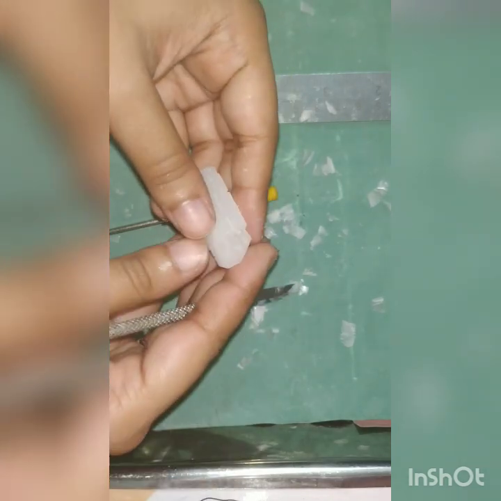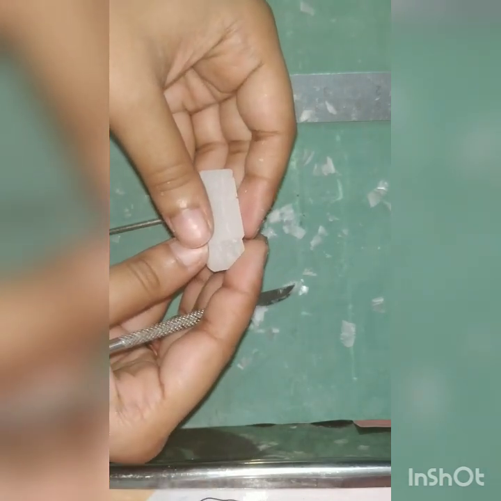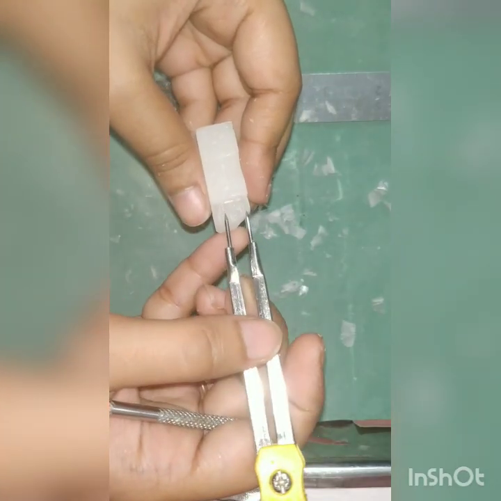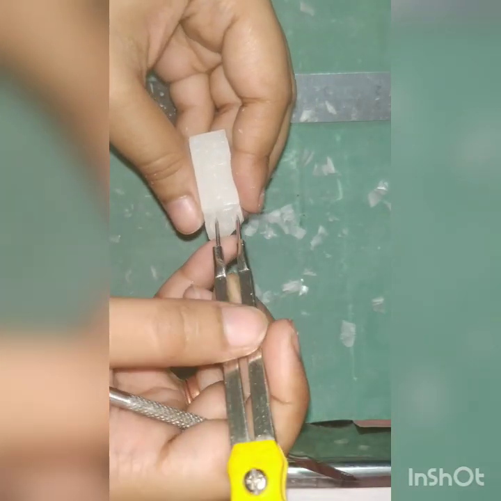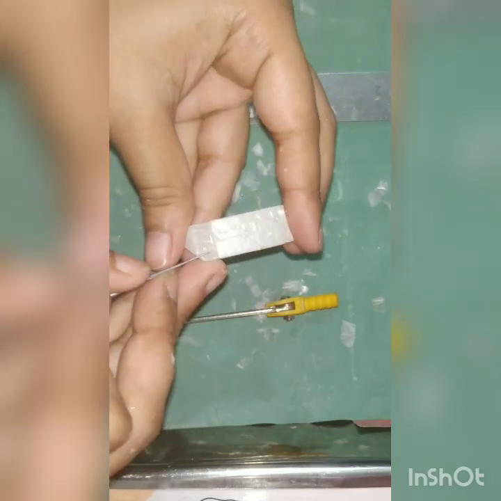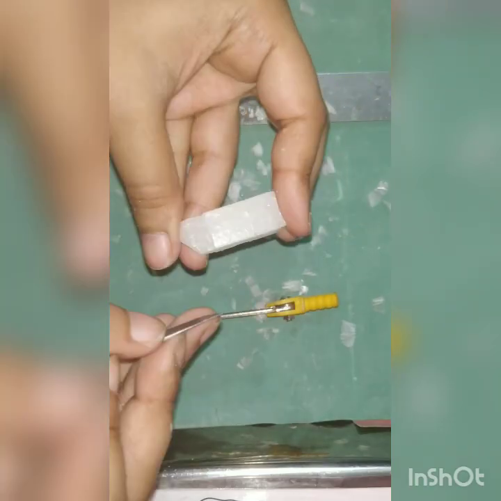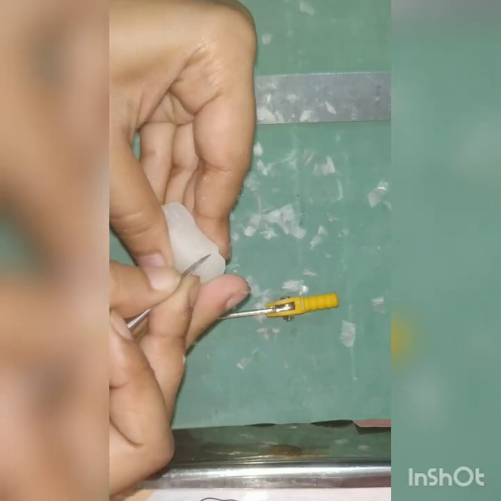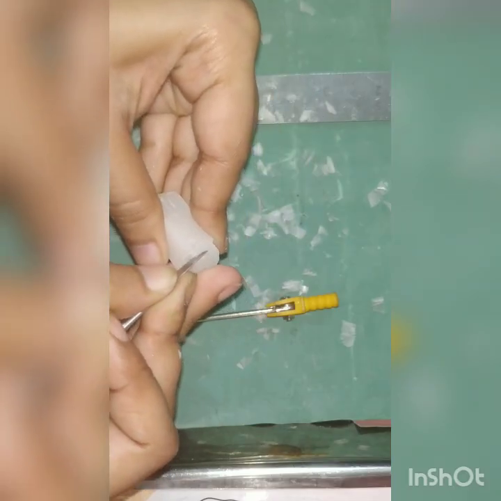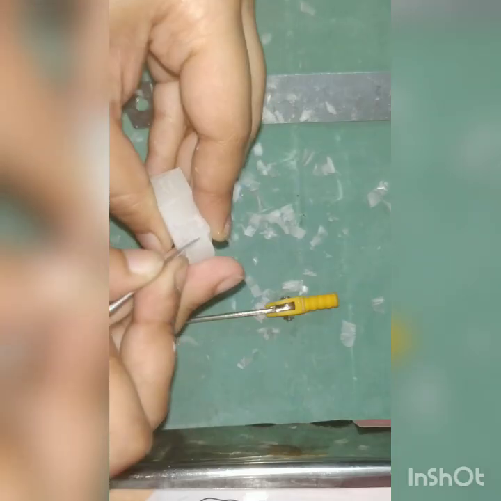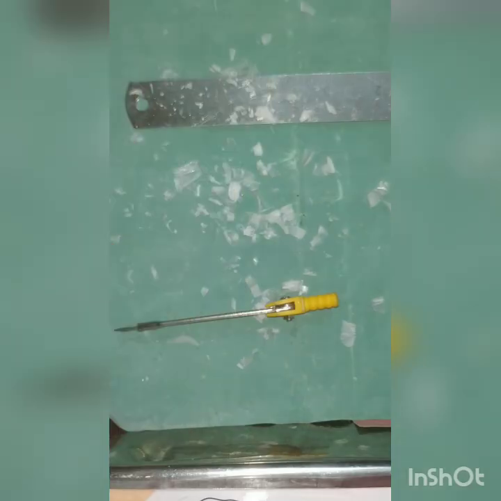Now we will mark the labiolingual diameter of the crown, which is 7.5 mm, and that at the cervix, which is 6.5 mm, and join the markings. We will remove the excess wax from the buccal and the lingual aspect.